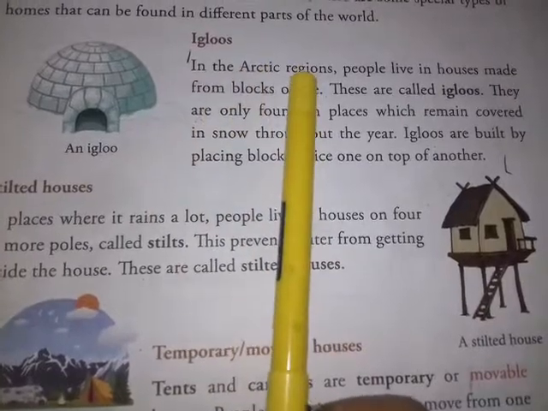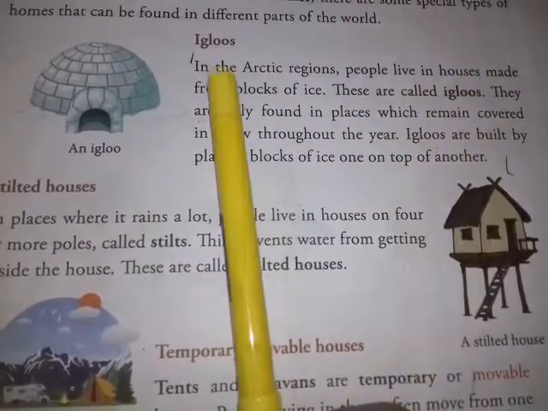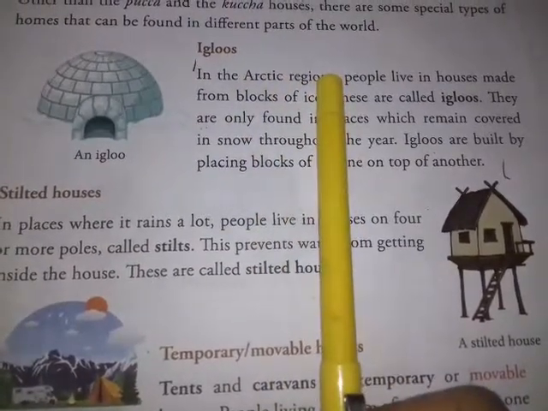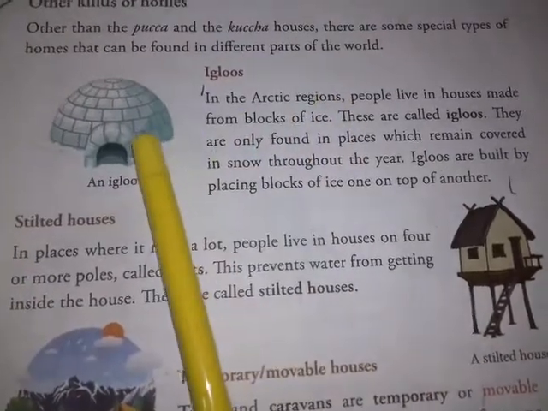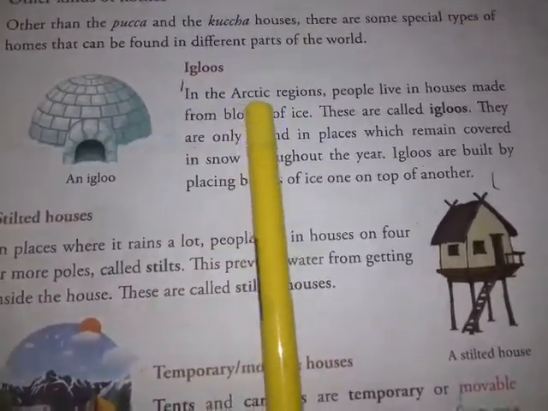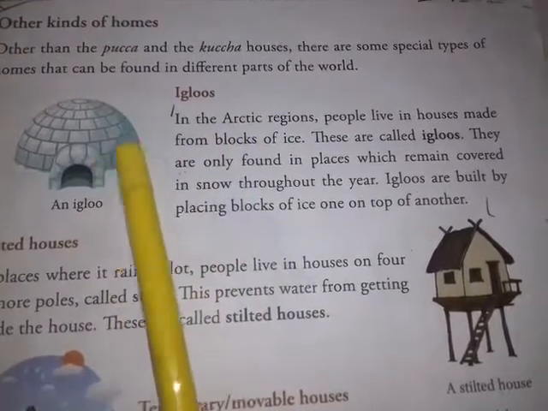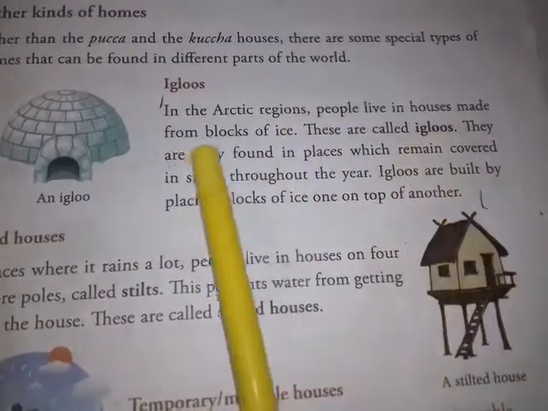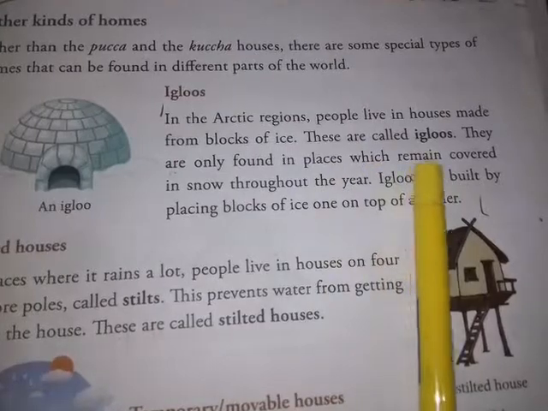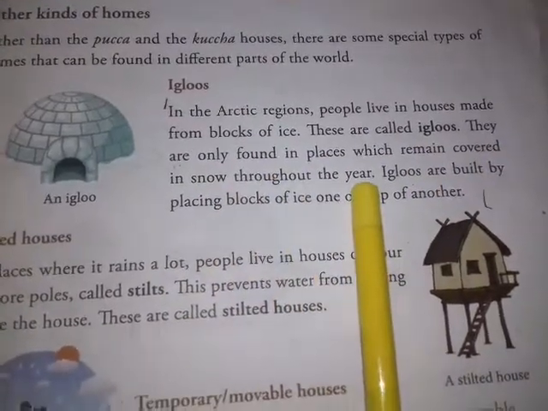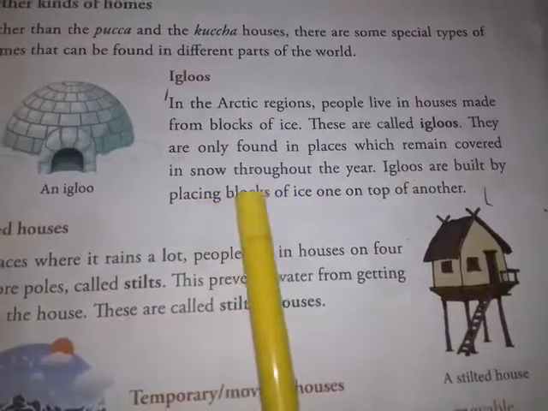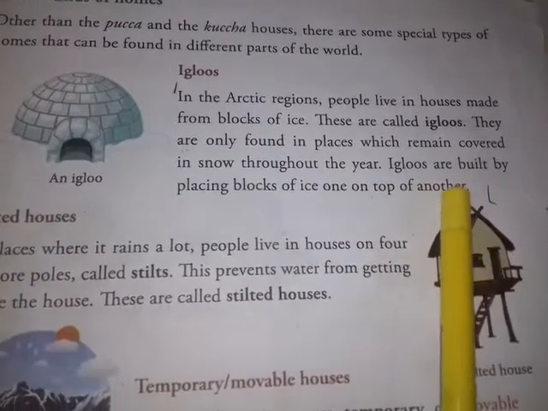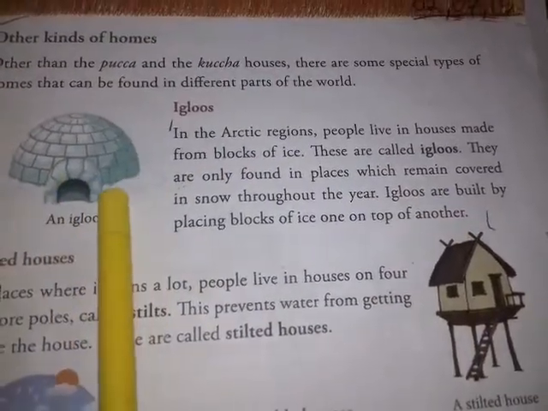In the Arctic region, people live in houses made from blocks of ice. Arctic region is what? A very cold place. In that place, every time you will find snowfall, and there people build an igloo with blocks of ice, and there they stay. These are called igloos. They are only found in places which remain covered in snow throughout the year. Igloos are built by placing blocks of ice one on top of another. So here this is an igloo, how it is built, see.